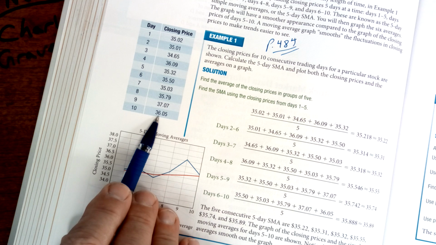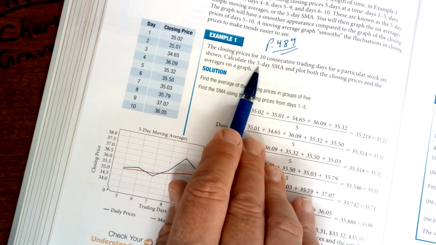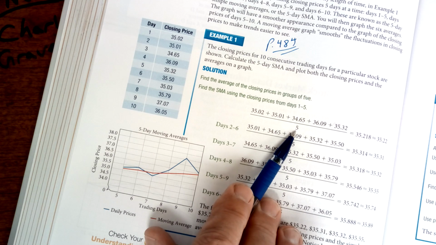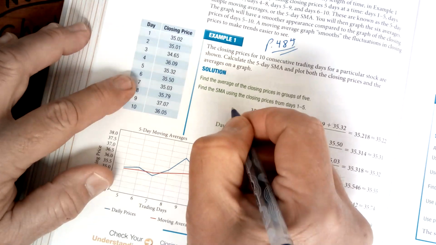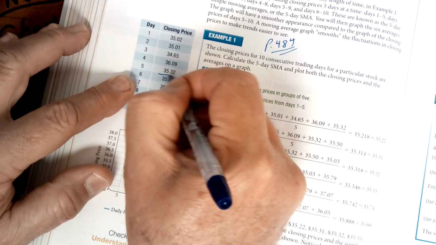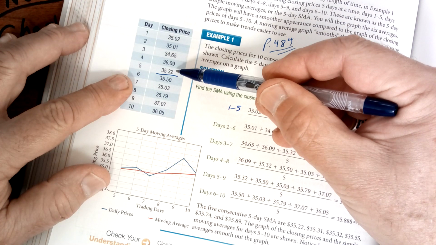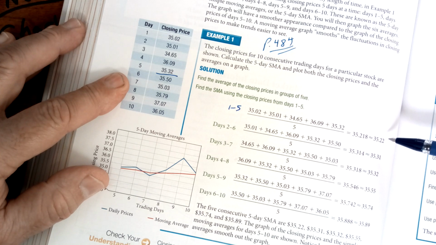Now here's how you do the first one. This is a 5-day calculation. If it was a 3-day, you would divide by 3. This one is 5, so you're going to be dividing by 5. The way you do that is you take the first 1 through 5, these first 5 numbers, you add them up and divide by 5. And that gives you an average.